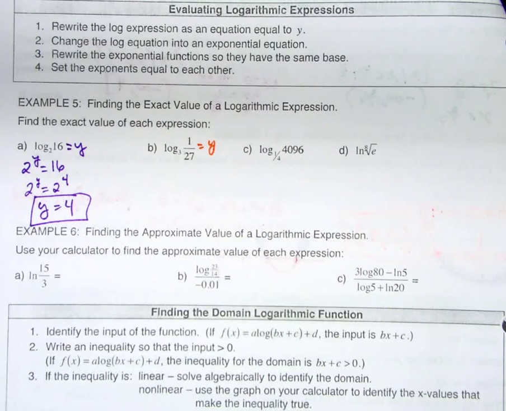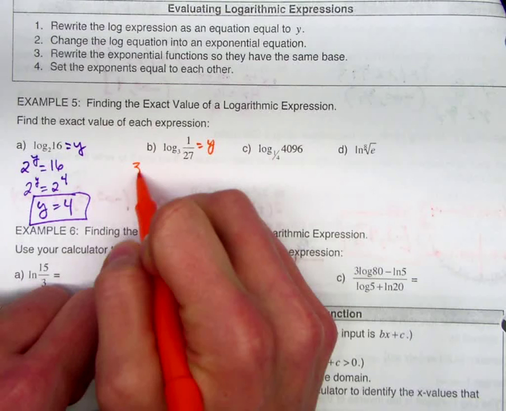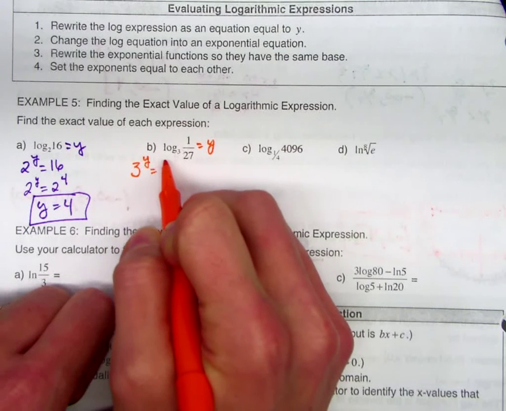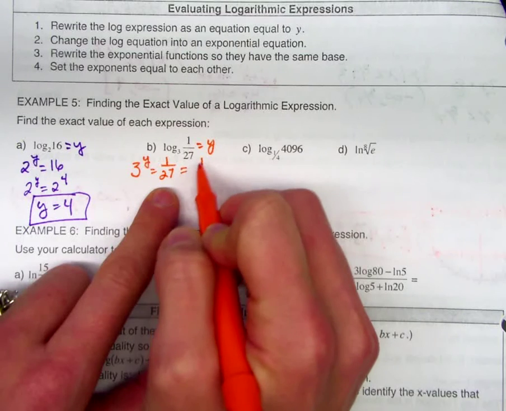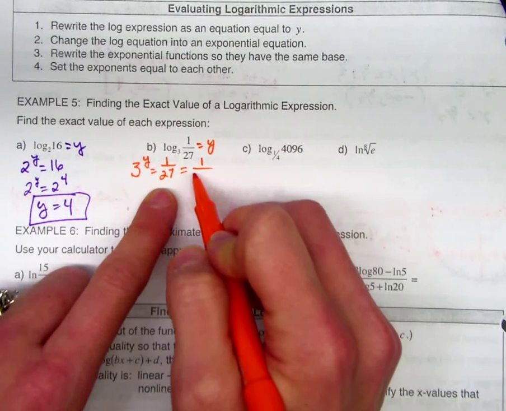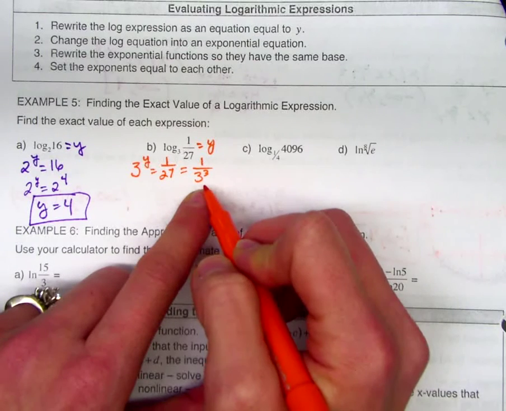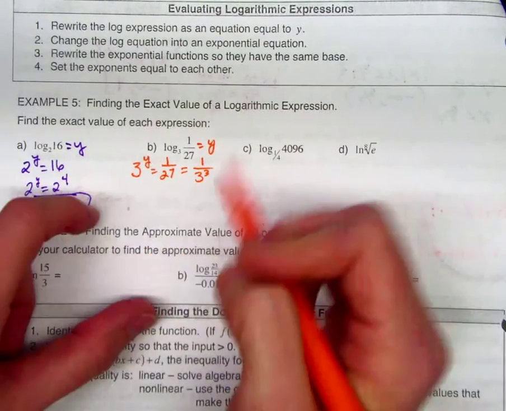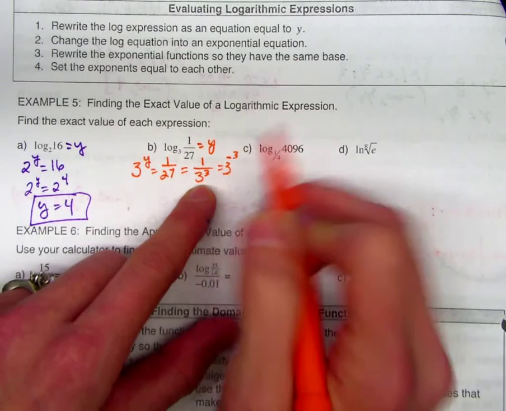All right, and then what is the base here? 3. What's the exponent? y. Equals 1 over 27. Now 27 can be written as 3 to the 3rd. Now if I have 1 over some number, how can I switch it so that 3 is on top? So this becomes 3 to the negative 3rd. These are equivalent statements here.